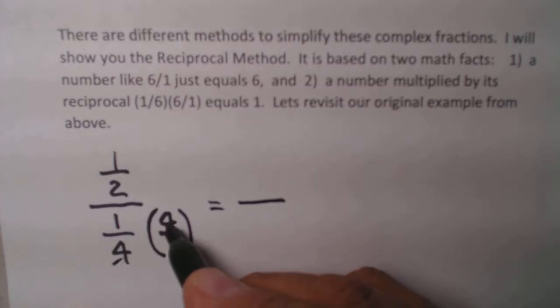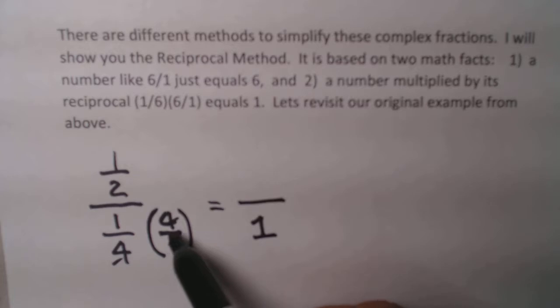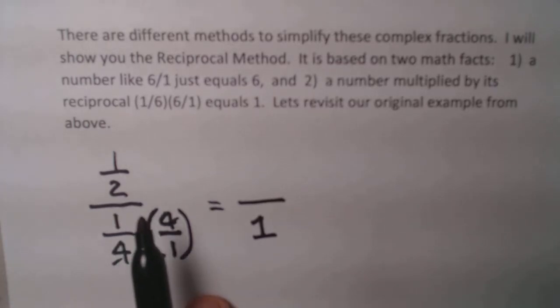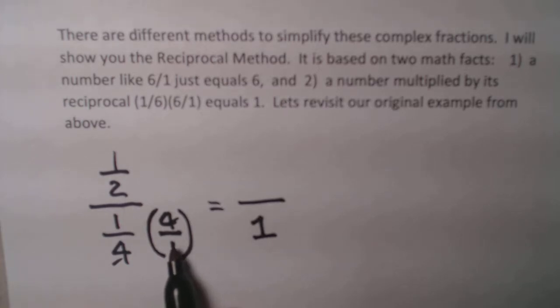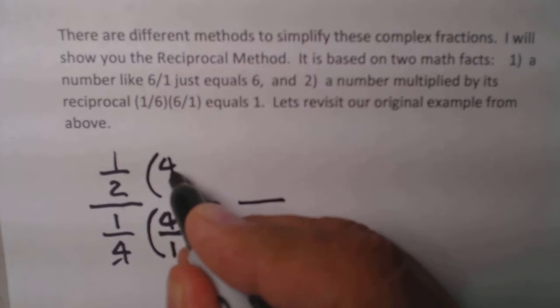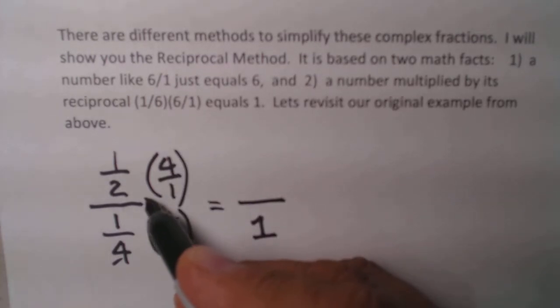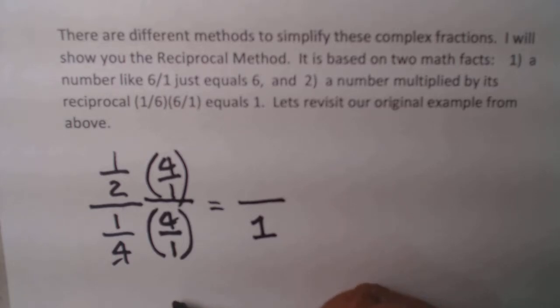So here it is, the 4's cross cancel. We get 1. Well, now, I don't want to change the answer to this problem. So here's what we do. If I multiply the bottom of the fraction by 4/1, I've got to multiply the top by the same thing. It's not 1/4, it's 4/1, the reciprocal, that I'm multiplying by.